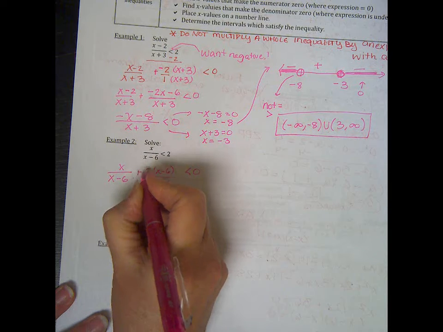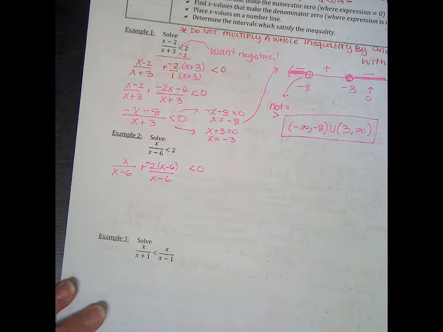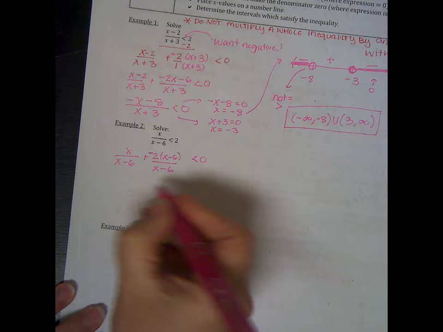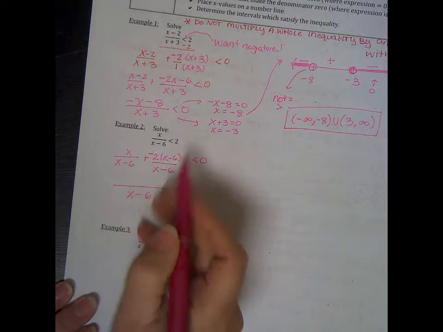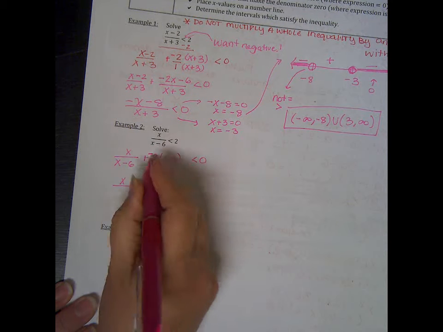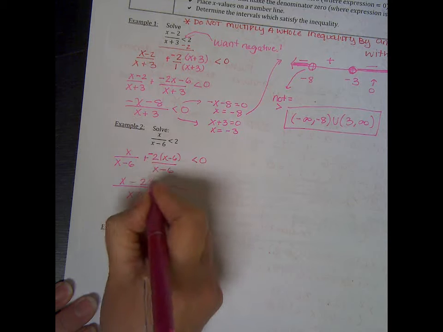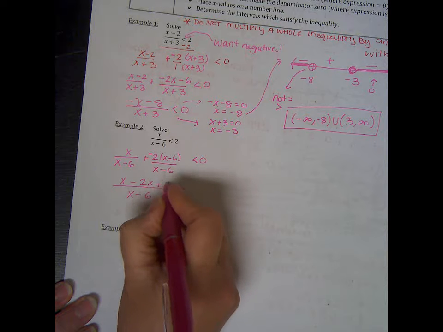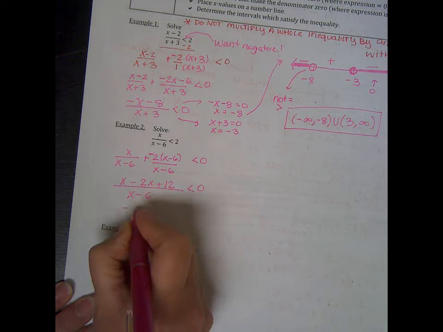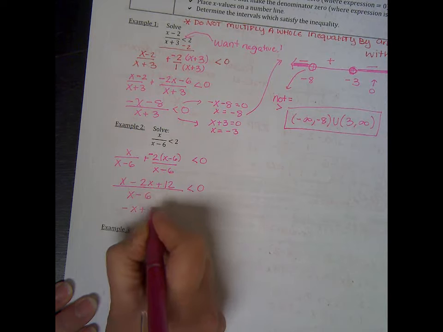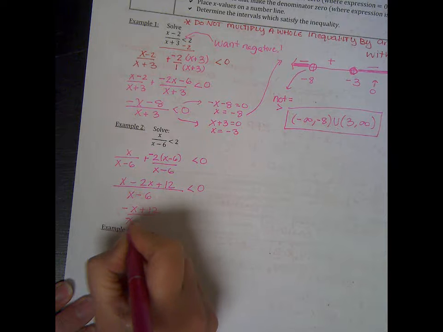I'm going to make this a plus minus to make sure I distribute the negative 2. So now the common denominator is x minus 6. Distribute here: negative 2 times x is negative 2x, negative 2 times negative 6 is 12. Combine like terms on top, and we get negative x plus 12 over x minus 6.